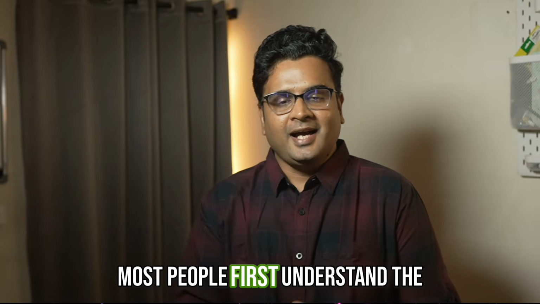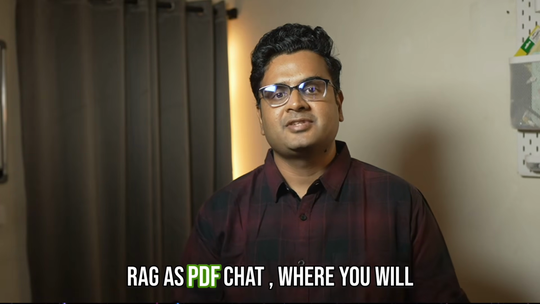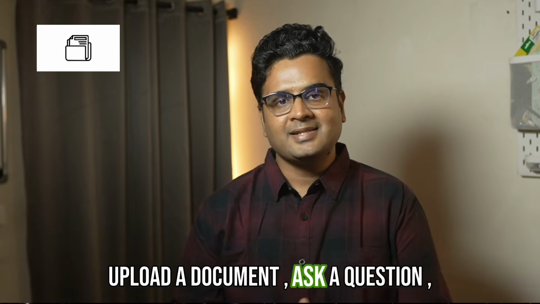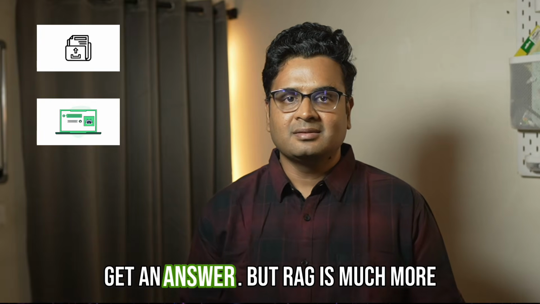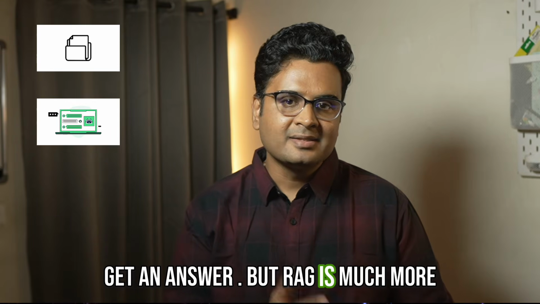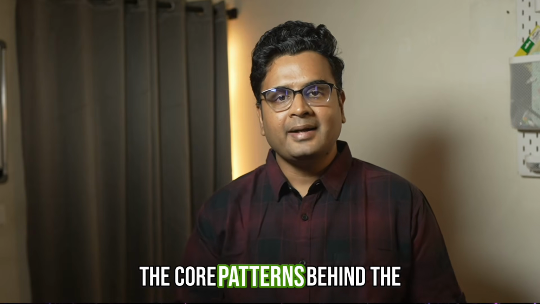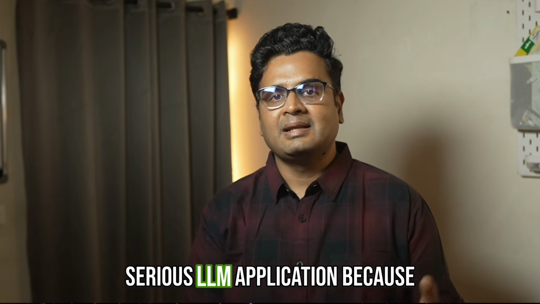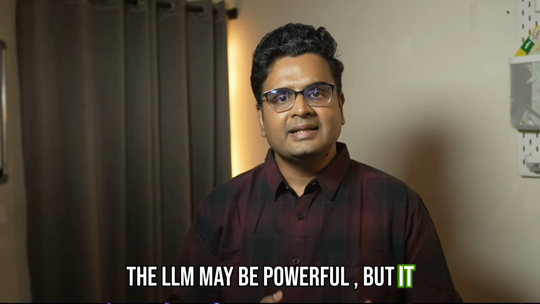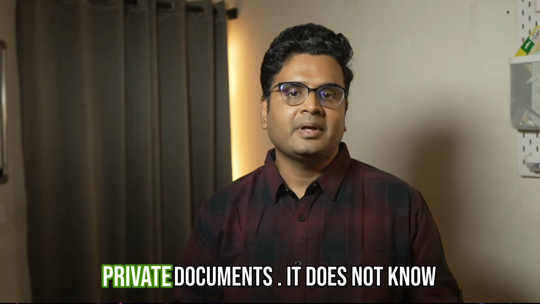Most people first understand RAG as PDF chat, where you upload a document, ask a question, and get an answer. But RAG is much more important than that. RAG is one of the core patterns behind serious LLM applications because the LLM may be powerful, but it does not automatically know your private documents.